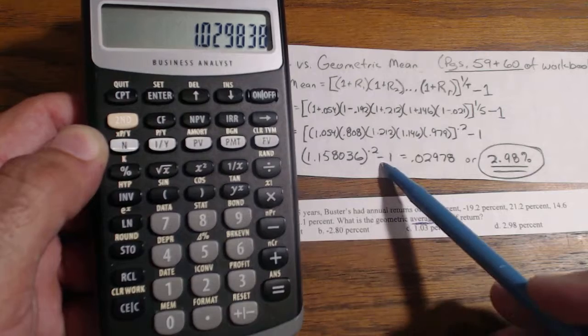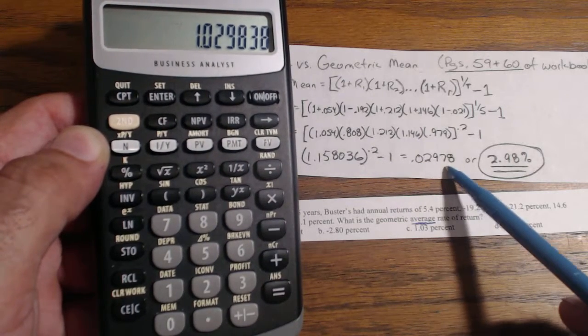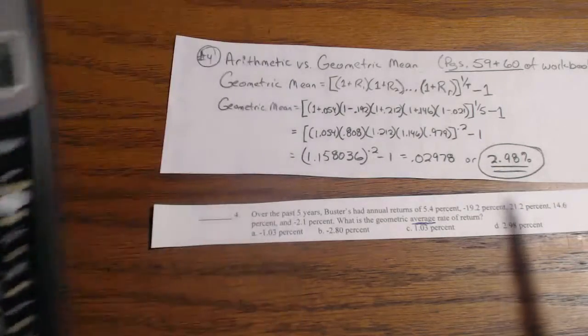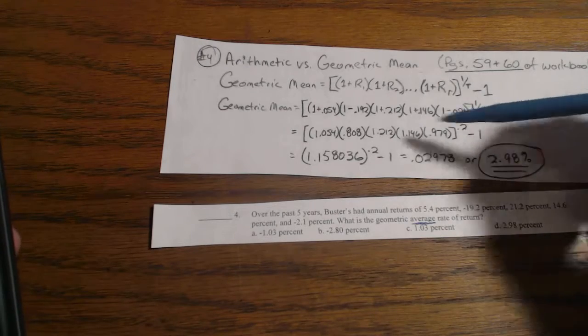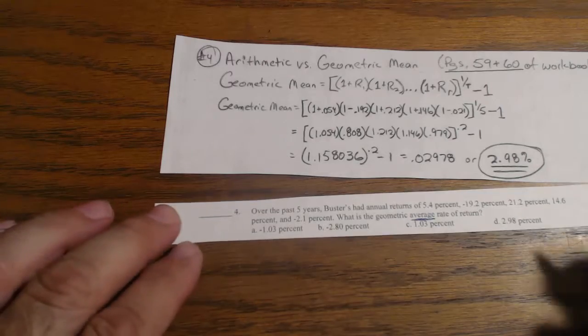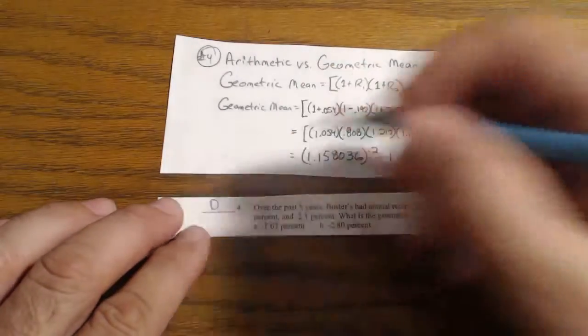You got to subtract the 1 at the end, remember, and that gets you 0.02978, which is basically, if you round it, 2.98%. Okay, so remember to make this a decimal, then you use y to the x. So 2.98% is answer D, and so that's the answer.